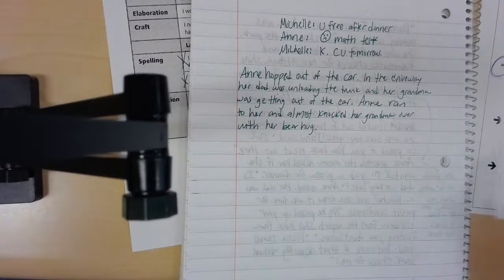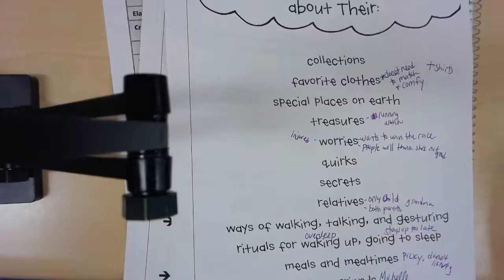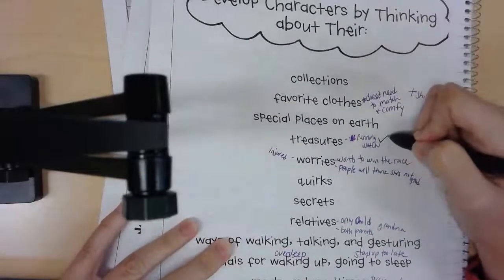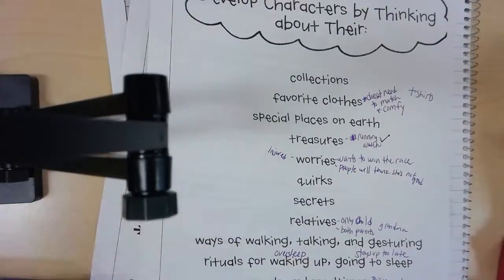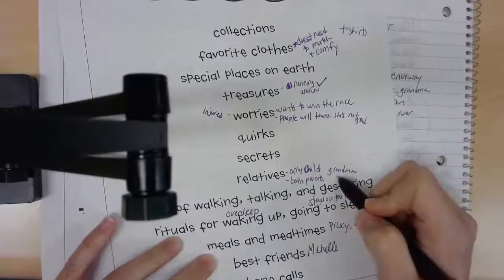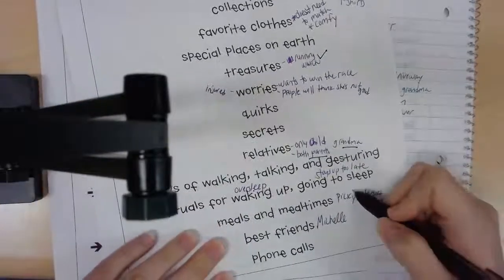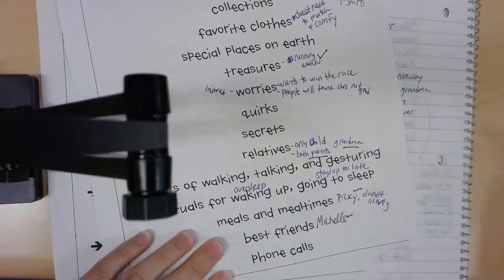I've used my lists to try to make sure that my character is authentic, that my character makes sense. So right now, I've mentioned the running watch, which I'll continue to mention. I don't just mention it once and then get done with it. I've mentioned that she's got a grandma and that she's got both parents. I've mentioned that she's picky and I've mentioned that she's got a best friend, Michelle.